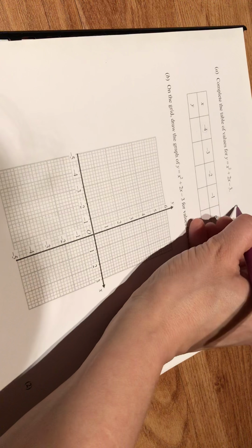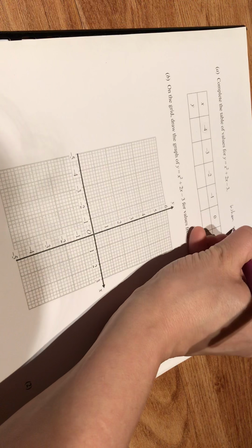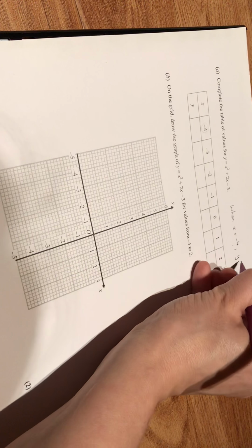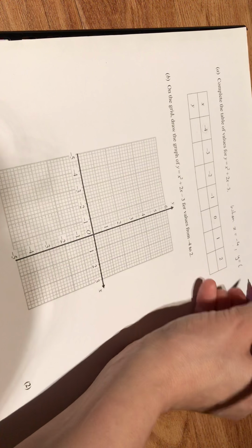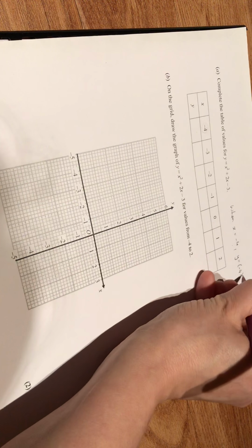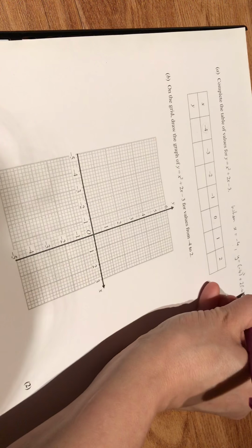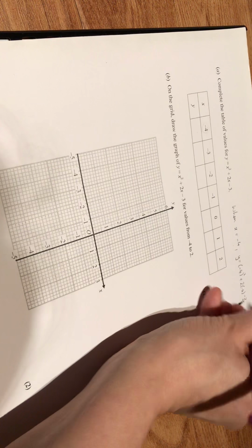So when x equals -4, y equals, and use brackets, (-4) squared plus 2 lots of -4 minus 3.